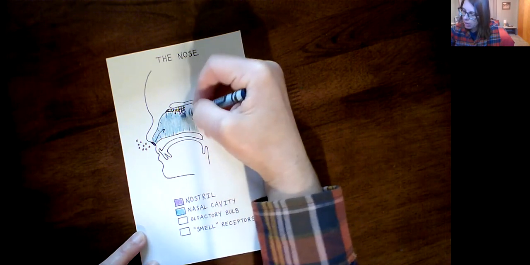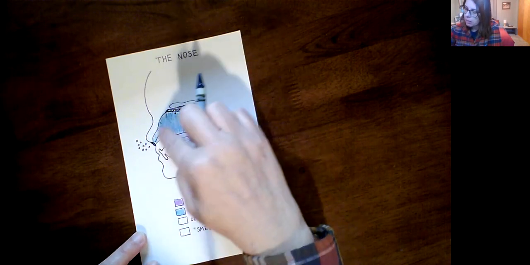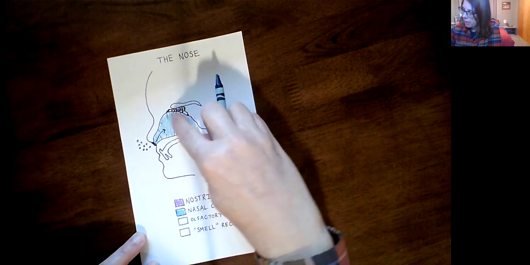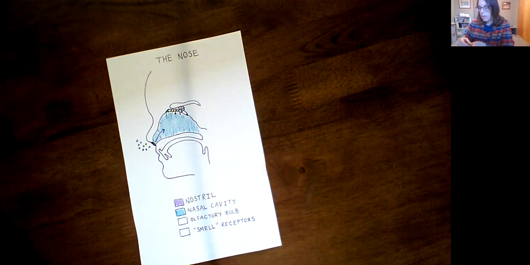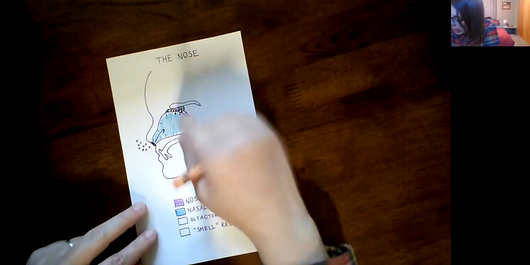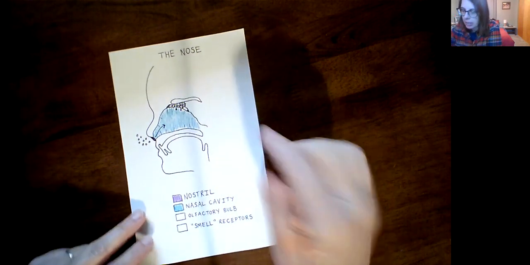But if there's a smell involved, smell comes in here, and then you have smell receptors right in there. Do you see those little lines with a little dot on the end? Those are the smell receptors. And those, remember we've talked about nerves? Those are like nerves that are going to sense the smell.